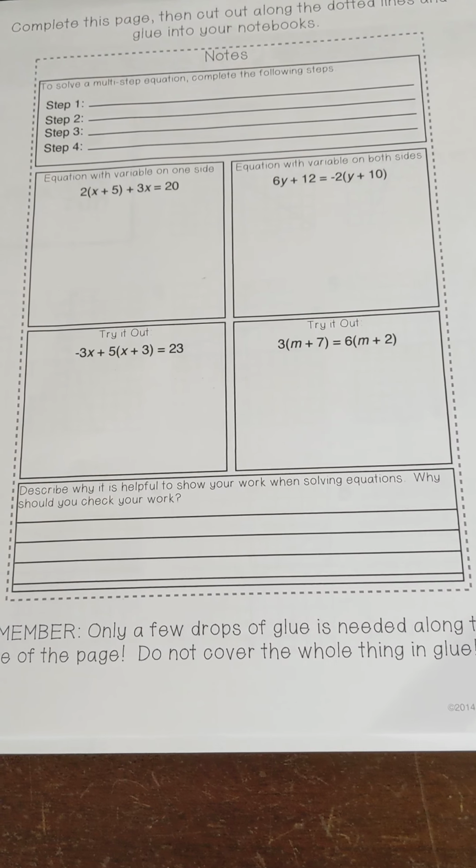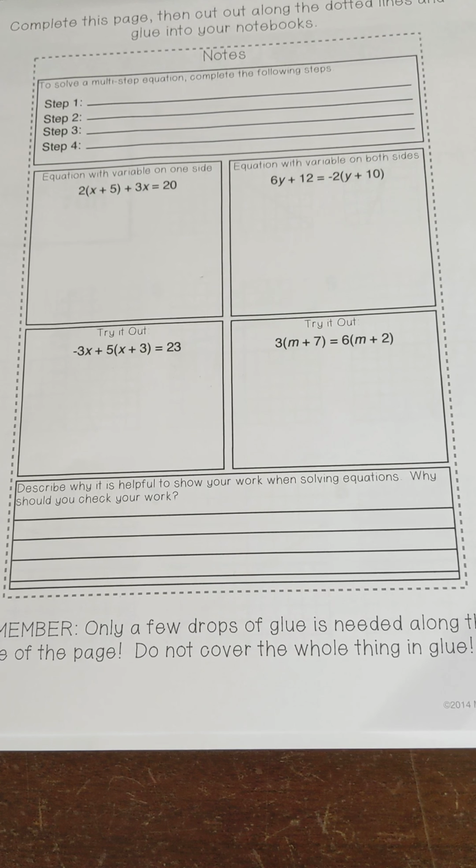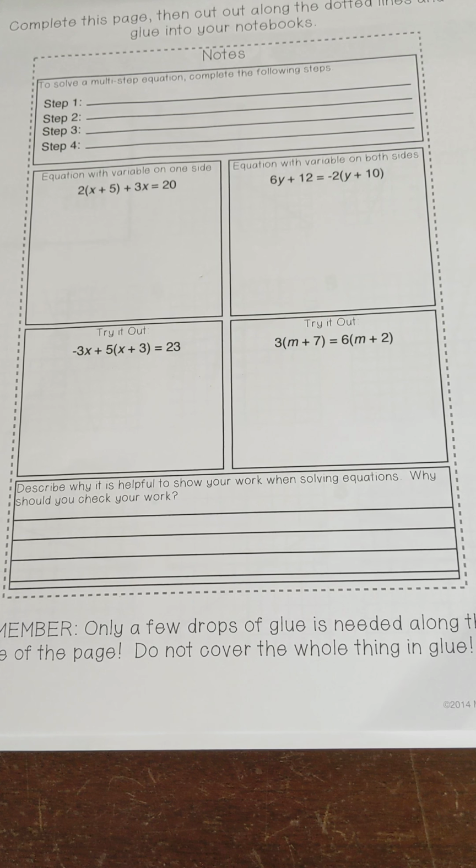Alright, hi guys. I'm just going to go over a little bit of review of how you solve your multi-step equations. I know some people might have forgotten, so this video is for you.